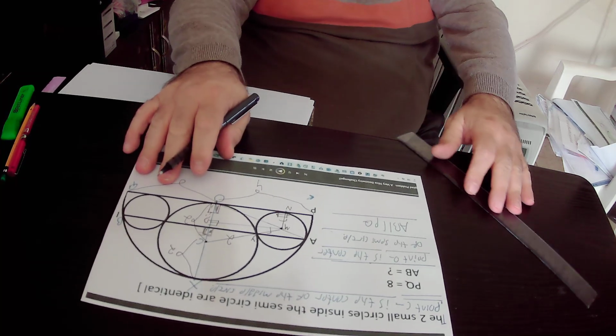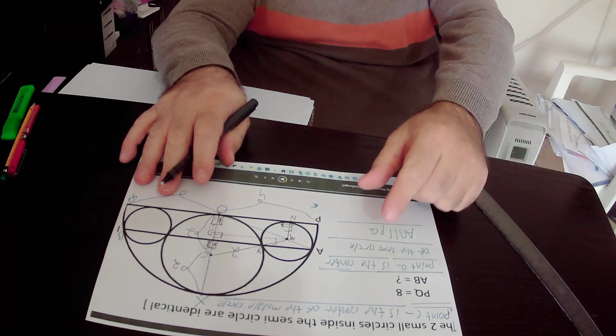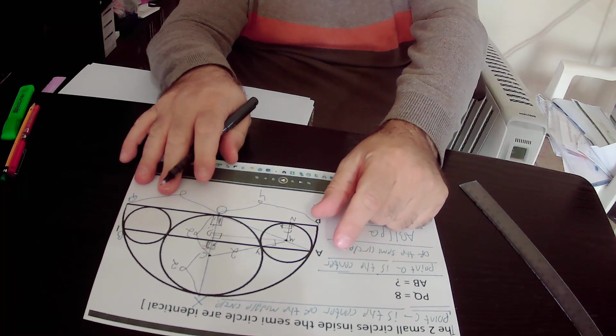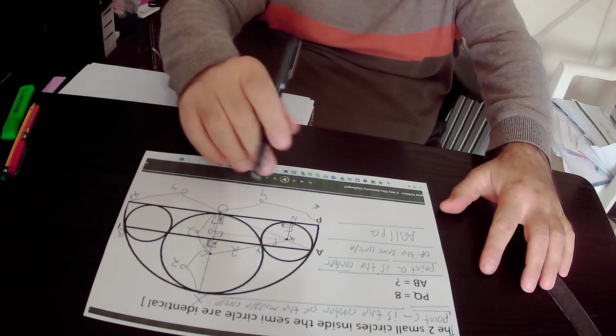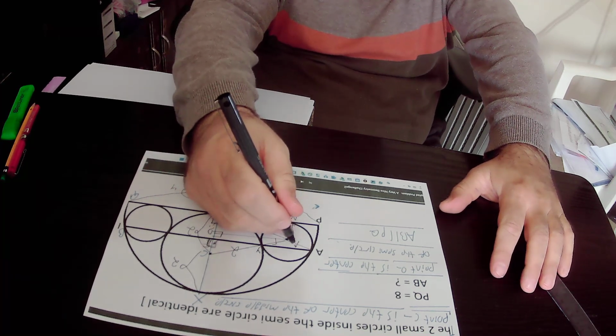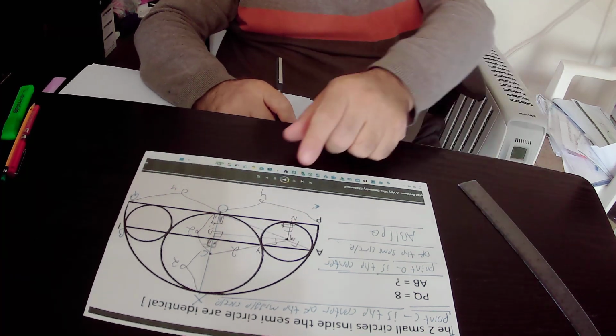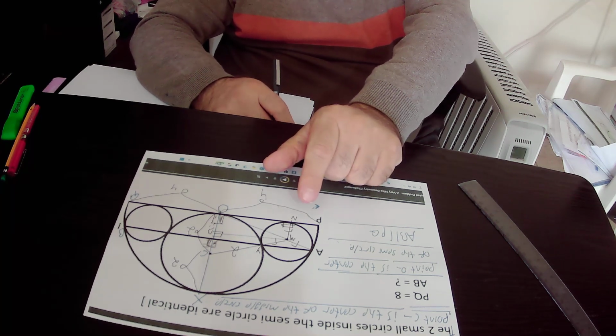As you can see from the drawing, AM is the radius of this small circle, that is to say it equals R. And what is the value of MO?